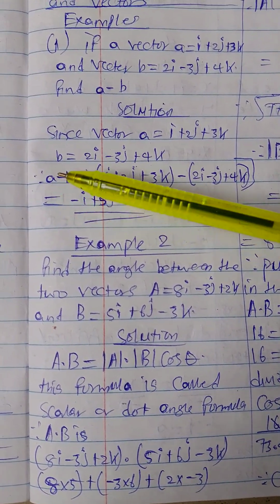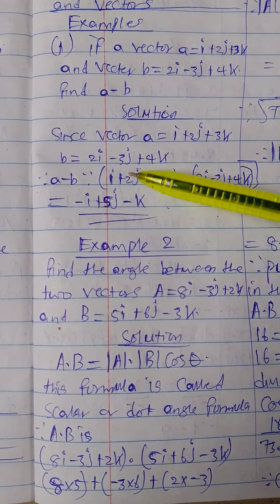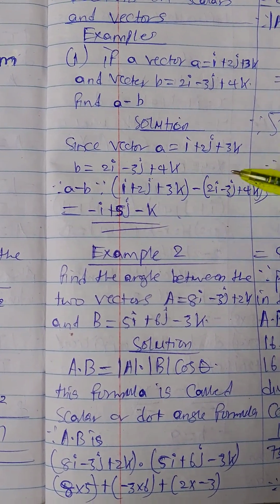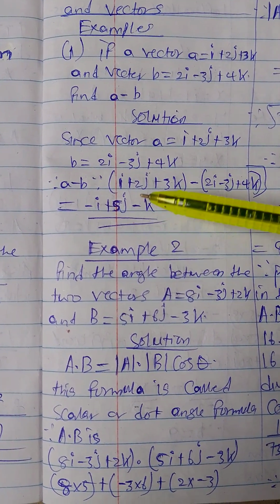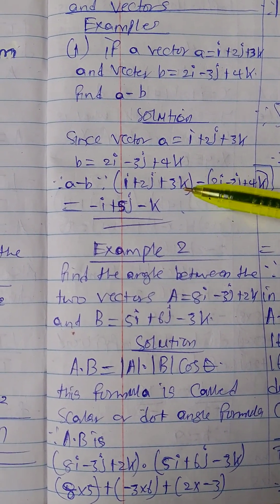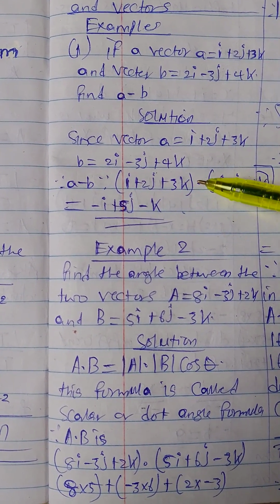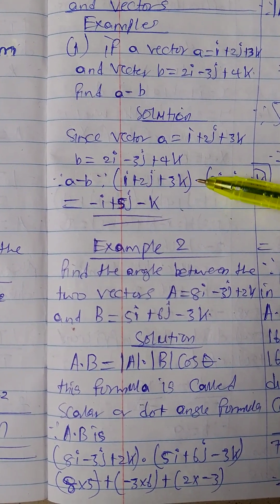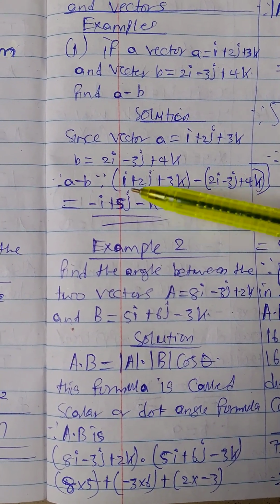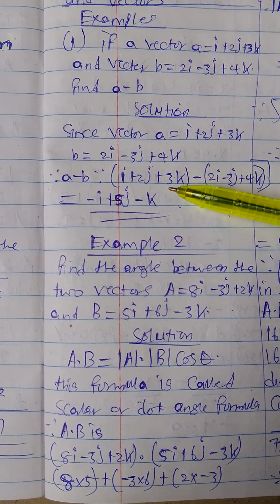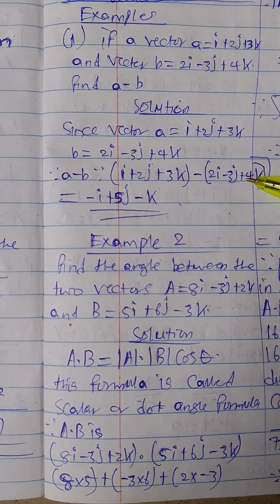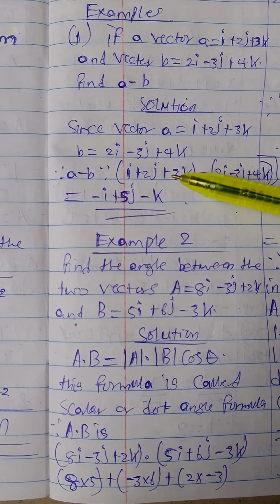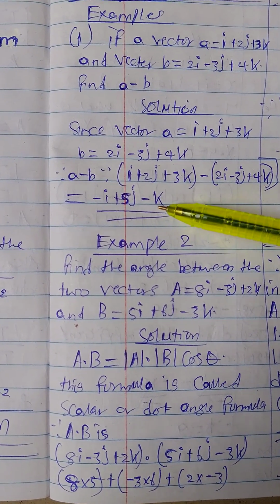I know that vector a minus b will be vector a minus vector b. So vector a is this, in bracket, minus vector b, which is this. If you open this bracket, then that becomes i minus 2i, which is minus i, and we have plus 2j, minus times minus will give you a plus, so plus 2j plus 3j will give you 5j. Also here we have plus 3k, minus times plus will give you minus, so plus 3k minus 4k will give you minus k. So this is the answer.